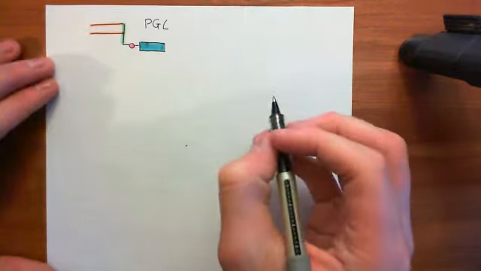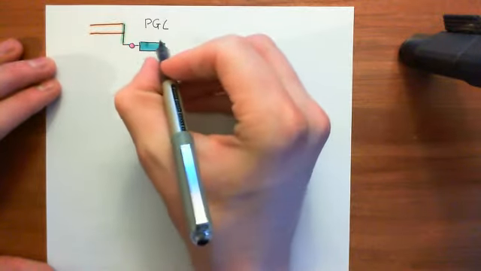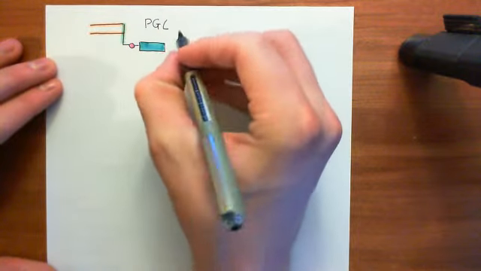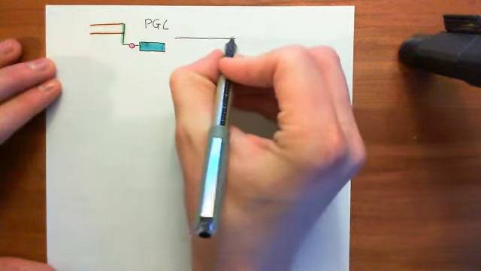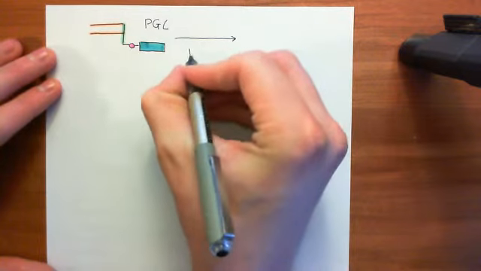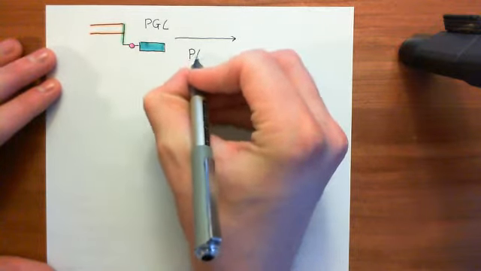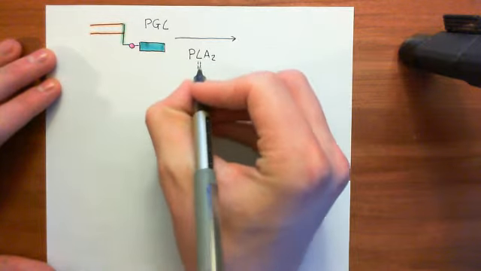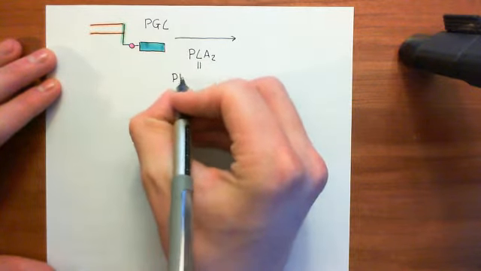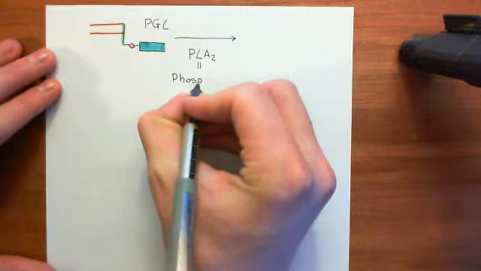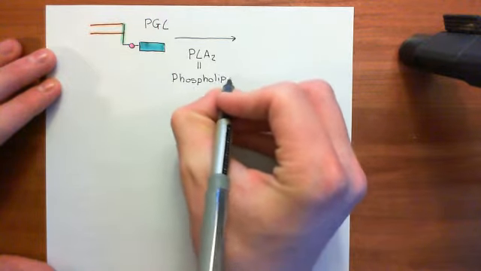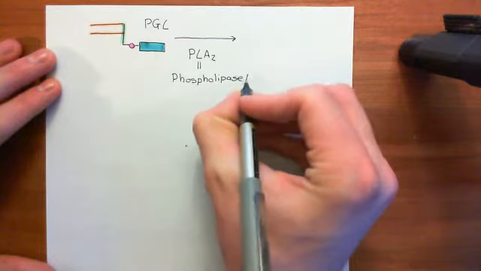PGL. Basically, these are also going to be digested in the lumen of the intestine, and the enzyme that digests the phosphoglycerolipids is known as phospholipase A2. So PLA2 is short for phospholipase A2. The P is phospho, the L is lipase, and then the A2 is just A2.